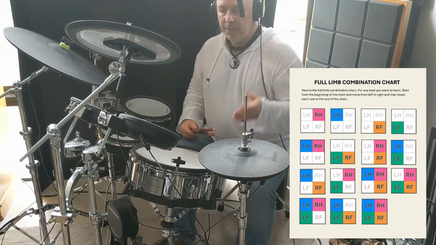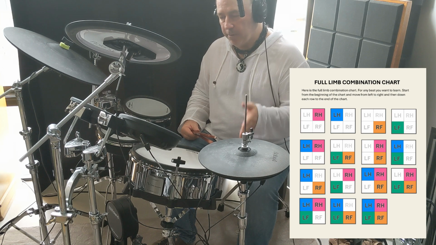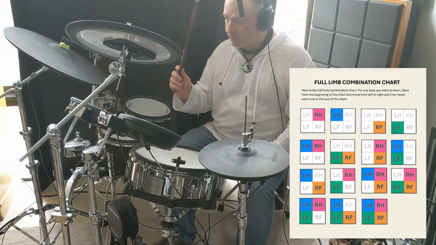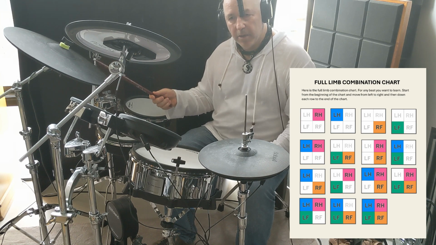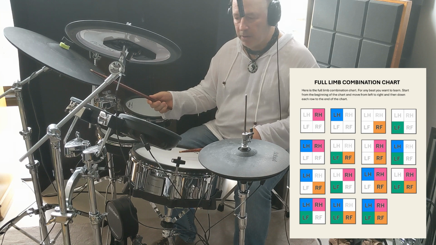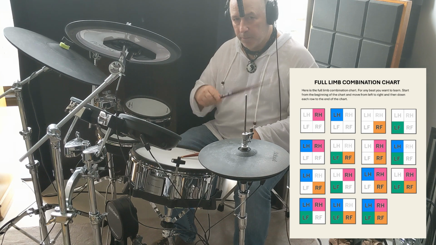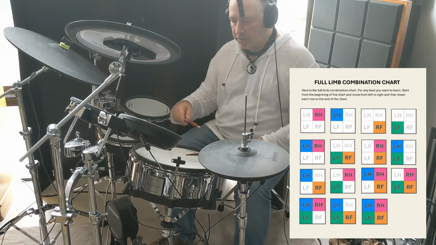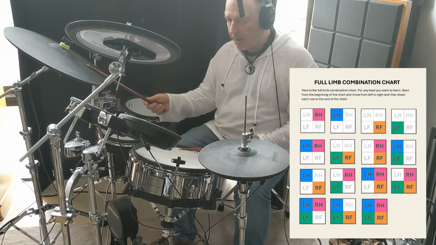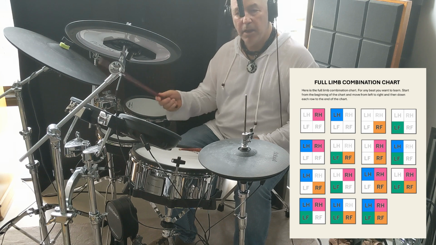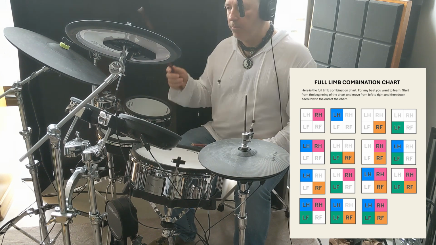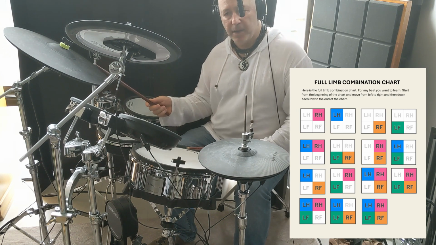So the definition of independence, what is that? So independence is a limb being able to play its own part. The first thing is to be able to play its own part correctly to the metronome. That's the first step. The second step is it can play it correctly no matter which limb it's playing against. So we bring the chart in now, the combinations of twos. So it's not being thrown off by the left hand, it's not being thrown off by the right foot or the left foot. It can play by itself, it can play in combination with any other two and not be thrown off, right? So the definition is can play its own part, not dependent on another limb, nor is it thrown off by another limb.